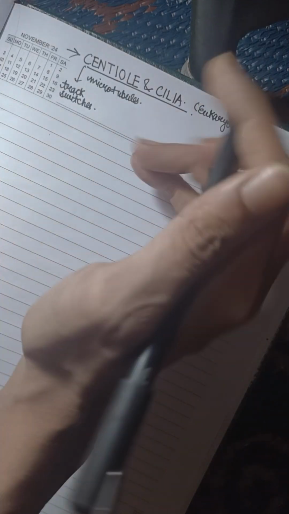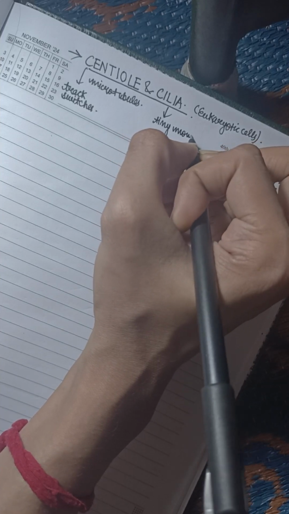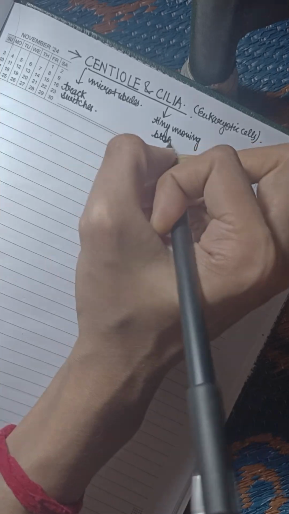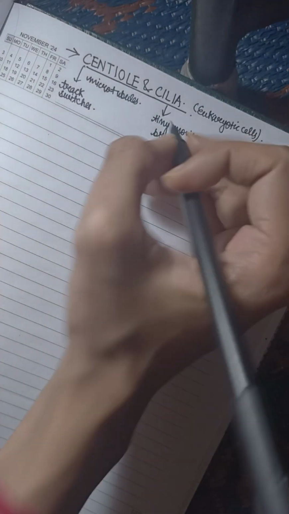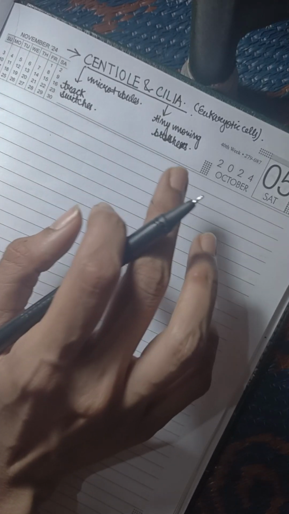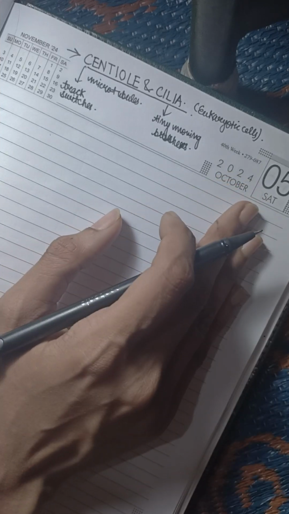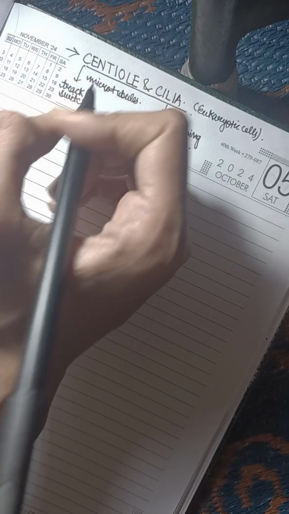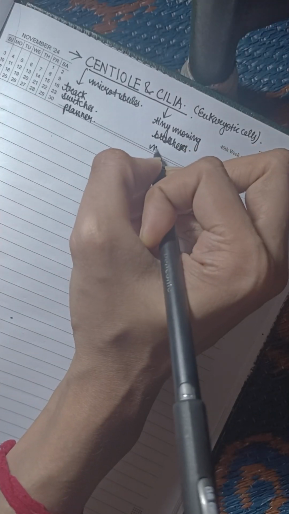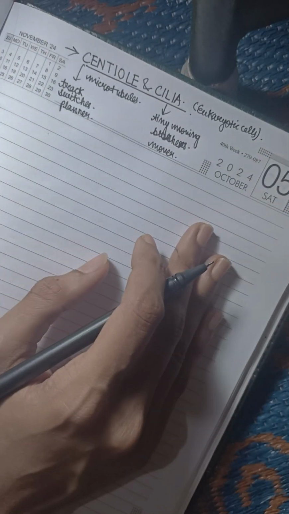And the cilia are the tiny moving brushes on a cleaning train. They actively sweep and move stuff around. Now you get the idea. One is the planner and the other one is a mover. So you can say that centriole is a planner and cilia is a mover.